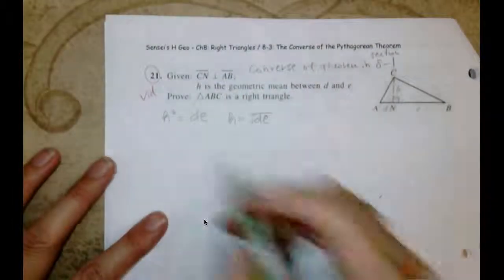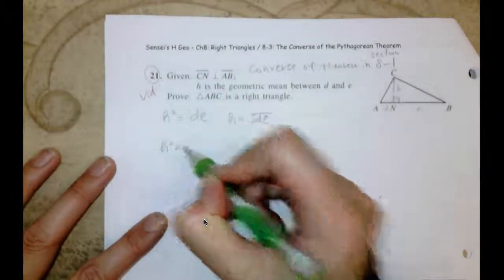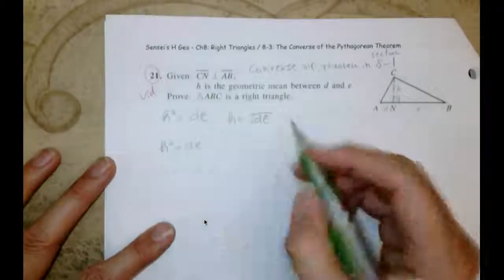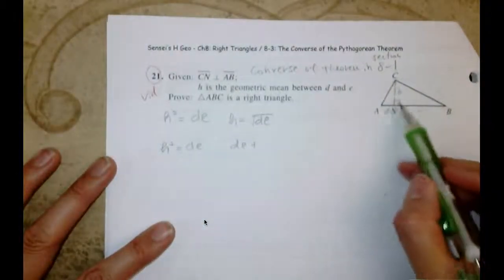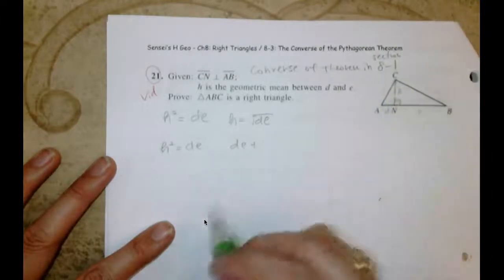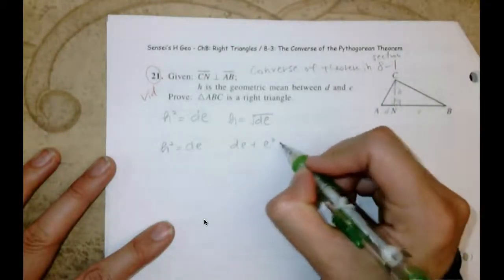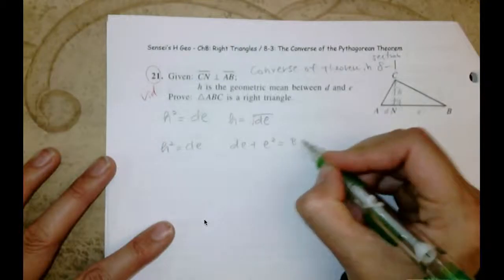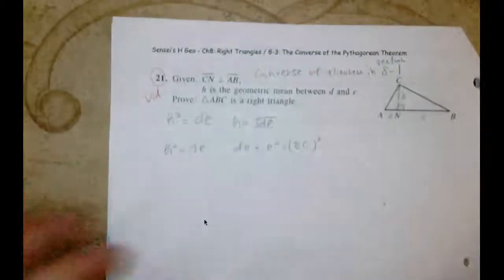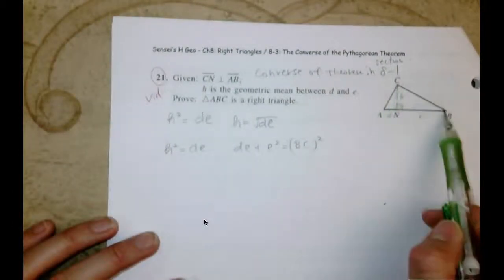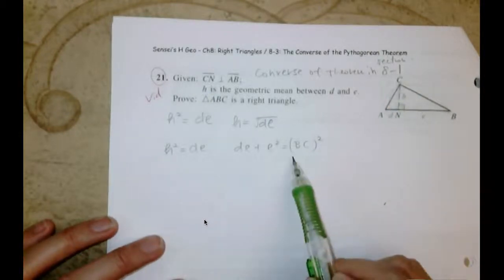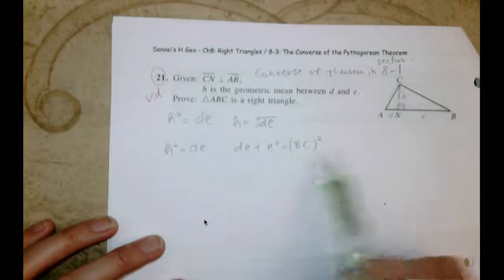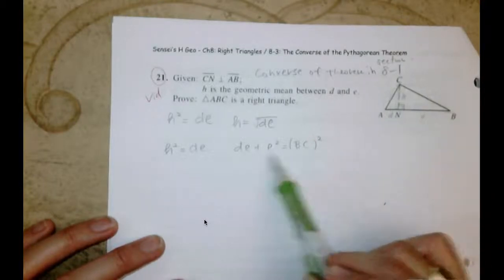So DE plus E square equal BC square, right? And again, this plus this equal this is what you're trying to get to.